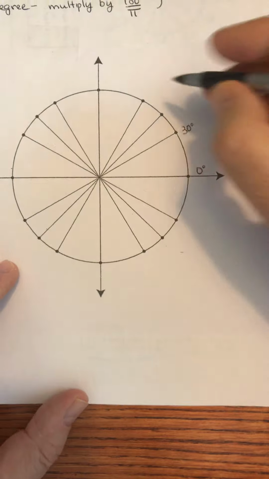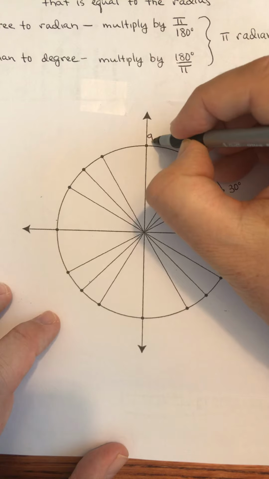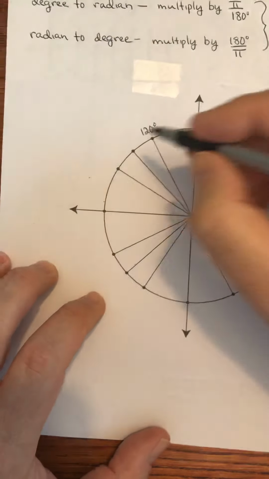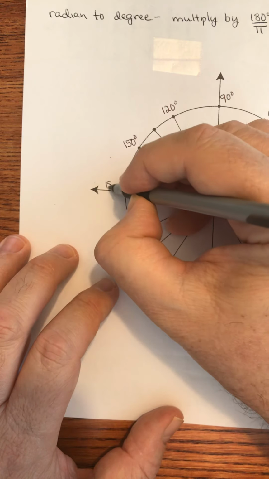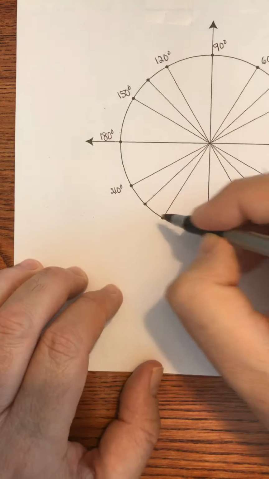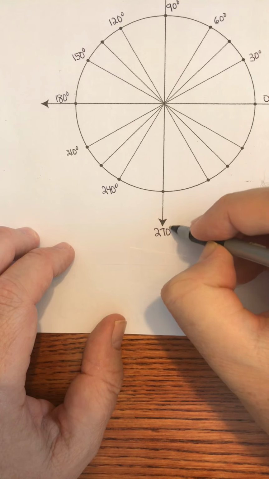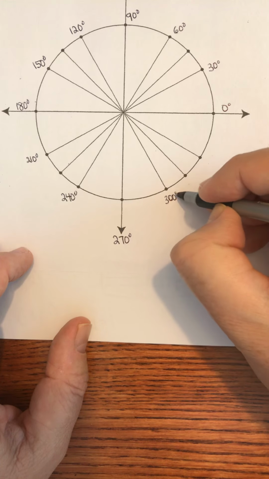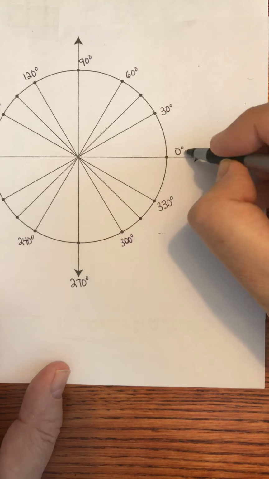30 times 0, 30 times 1, 30 times 2, 30 times 3, 30 times 4, 30 times 5, 30 times 6, 30 times 7, 30 times 8, 30 times 9, 30 times 10, 30 times 11, 30 times 12.